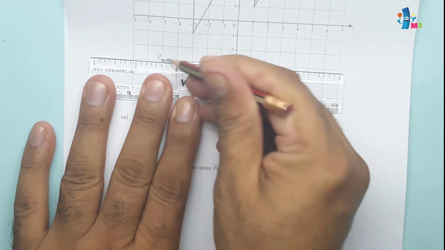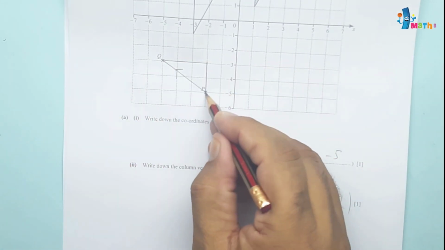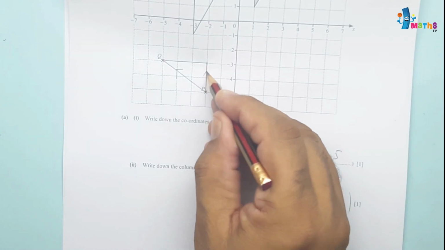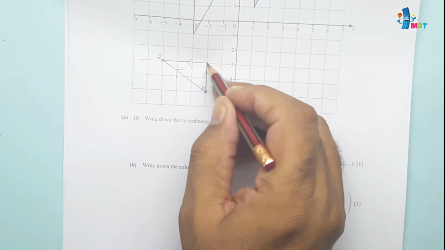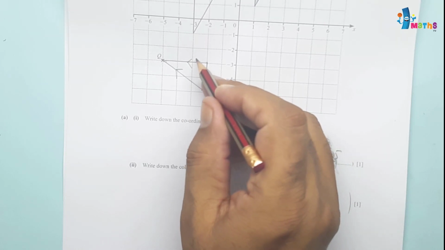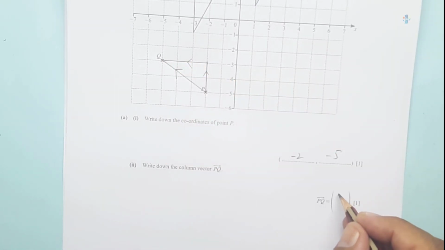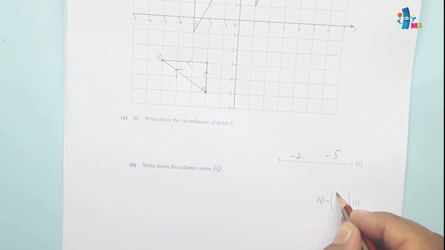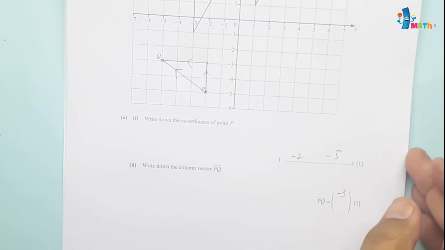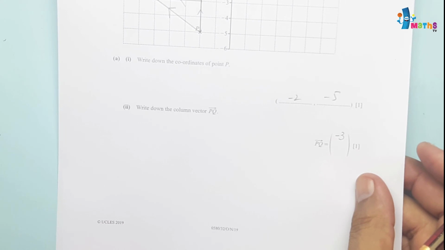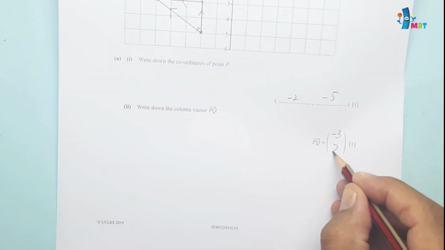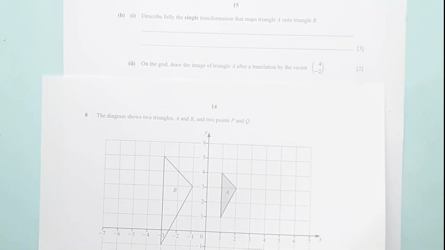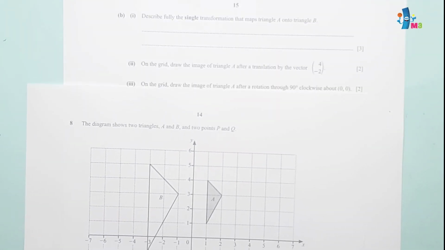If we go from here, this will be upward and this will be this direction. So this direction is minus, this direction is plus. So the x value will be 1, 2, 3, which is -3, and we can write over here -3, and the y value is upward, which is 2, which is +2, we write here 2. So this will be the column vector. The next part is on the next page, so I will keep this page as well.